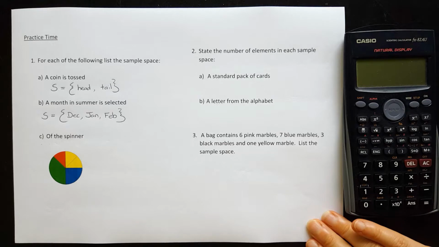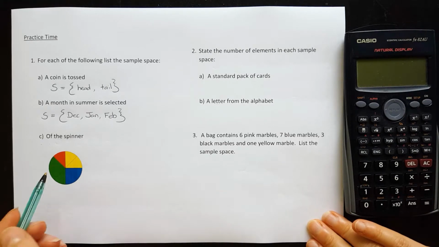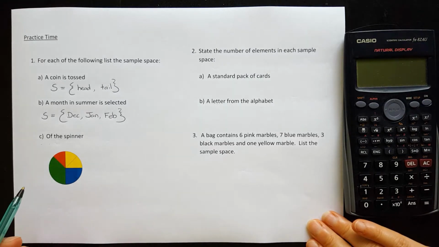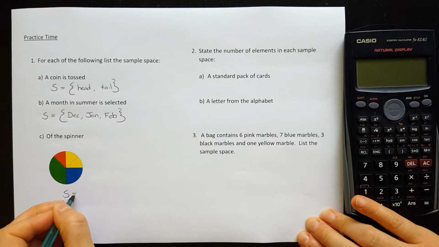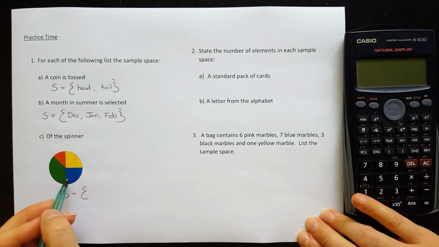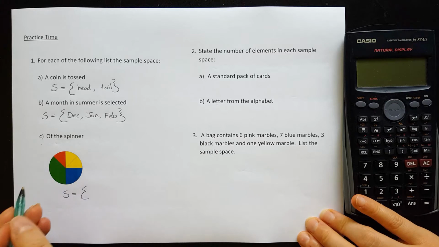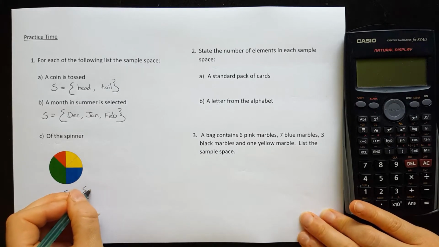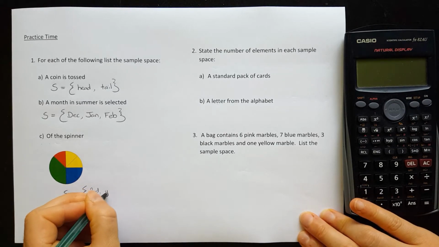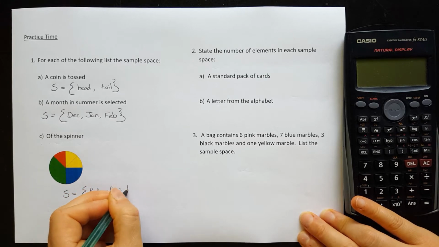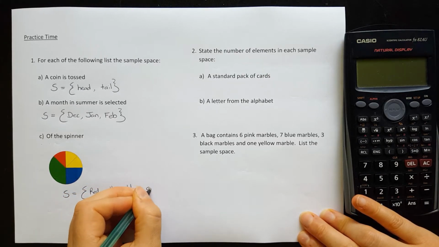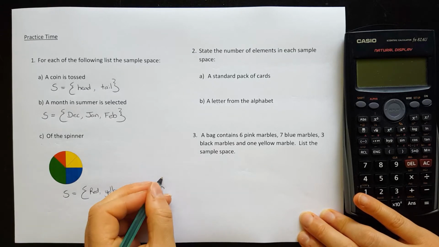And for C, we want to find the sample space of this spinner. Now we're looking at the colors on this spinner. So we have 4 colors for the sample space. It doesn't matter that they have different size wedges. It would be more likely that you would get a green one, but they are just all the different options. So let's list all the different colors. Red, yellow, blue, and green are our different outcomes.